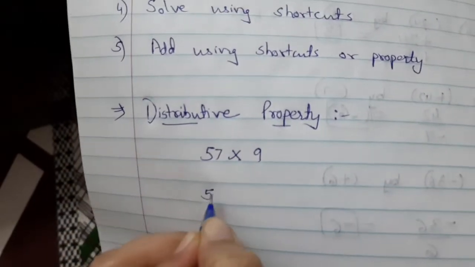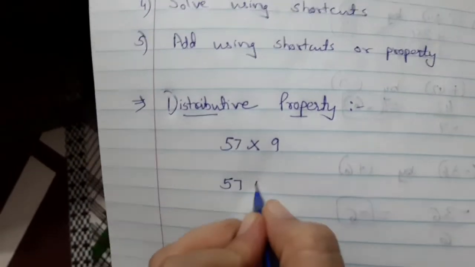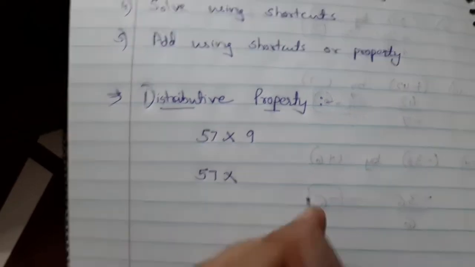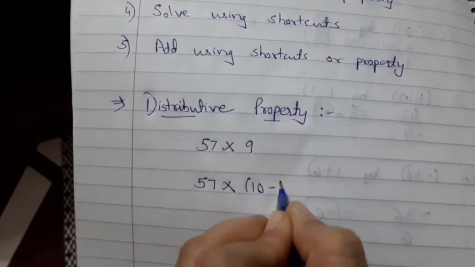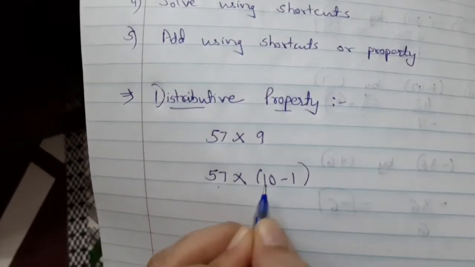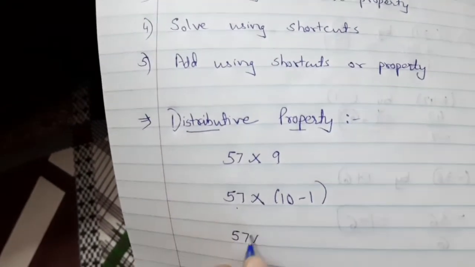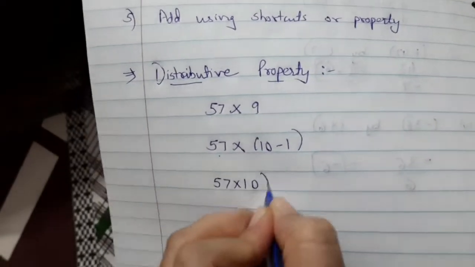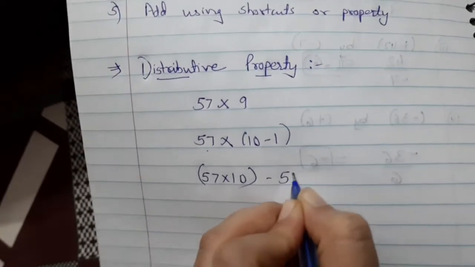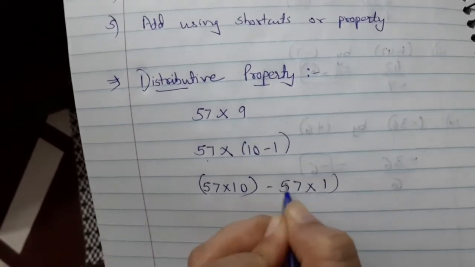Here 57 you will keep as it is, multiply as it is. 9 means it is 10 minus 1. So this 57 you will distribute to both numbers. So 57 into 10 minus 57 into 1.